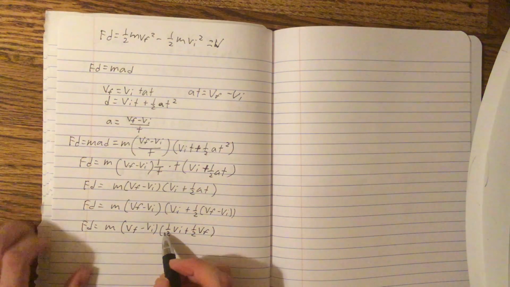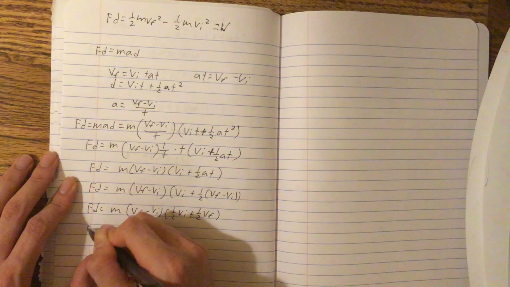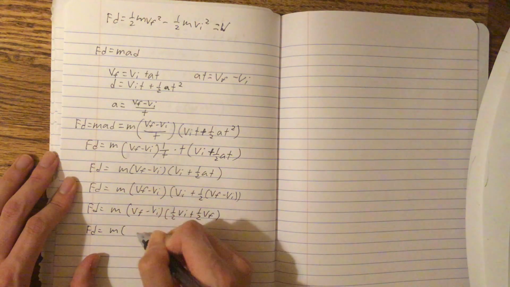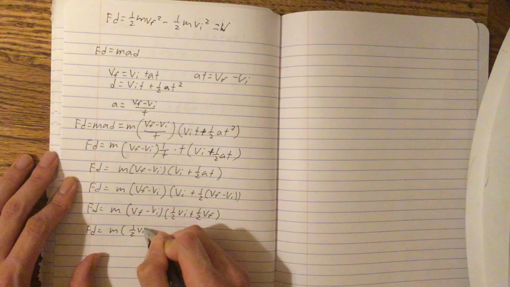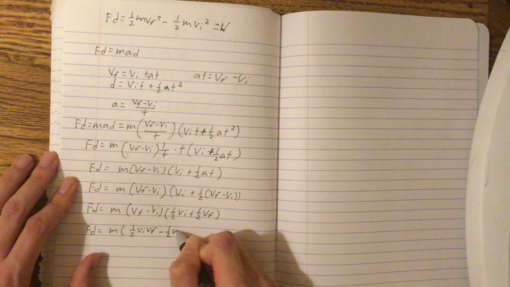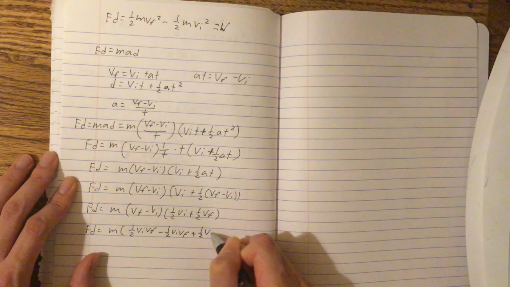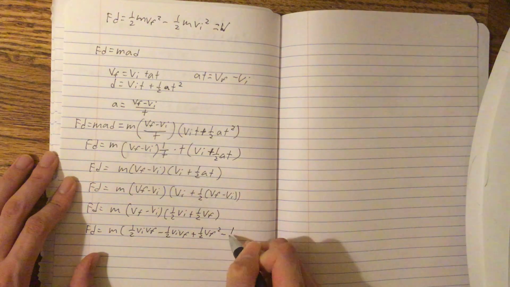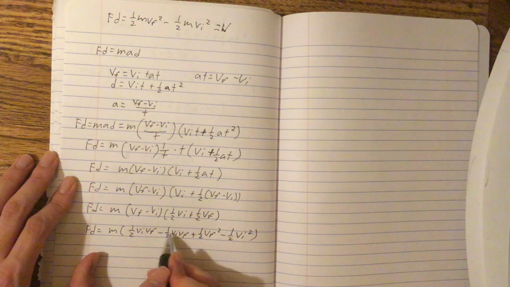And then I'm going to distribute everything, so Fd equals 1/2 v_i v_f minus 1/2 v_i v_f plus 1/2 v_f squared minus 1/2 v_i squared. Alright? And look, these just cancel out.